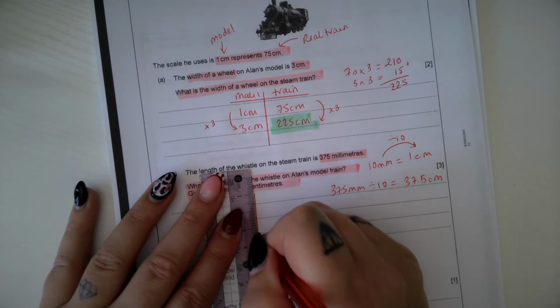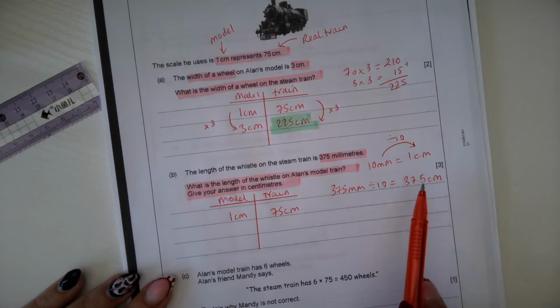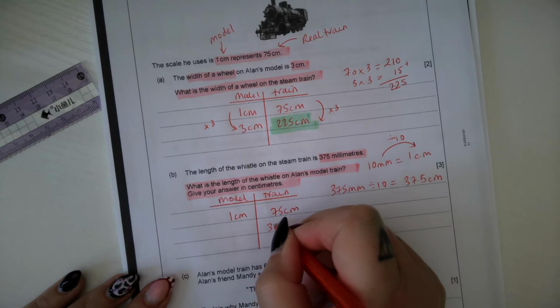Now we can work with our scale again, our little proportion table. So we've got our model and we've got our train. We've got 1 centimetre is 75 centimetres in real life. We've got that from our scale. Now we know that in real life, the length of the whistle on the actual train is 37.5 centimetres. So we're going to put that in the actual train column this time. What you can see has happened here, we've scaled down because 37.5 is less than 75. So we've scaled down, so we must have divided. So we're going to have to divide this side.